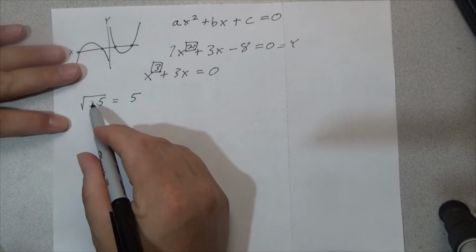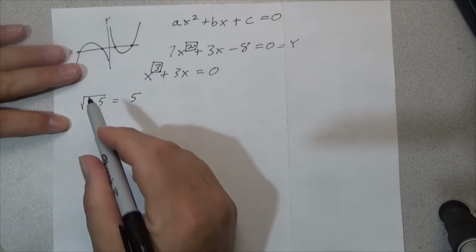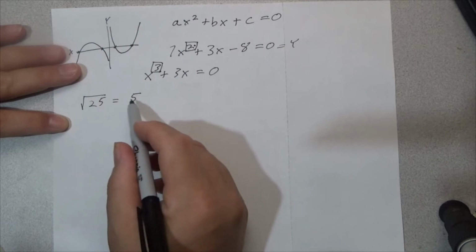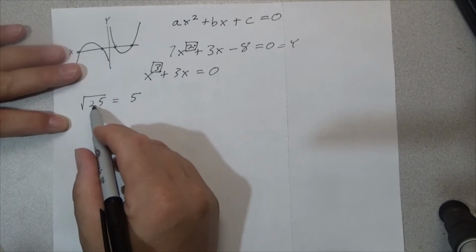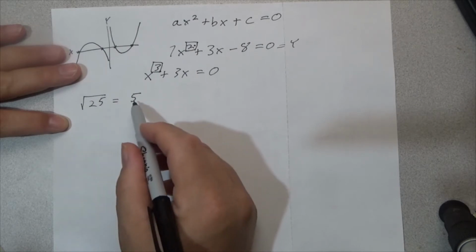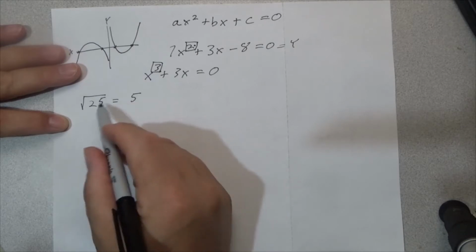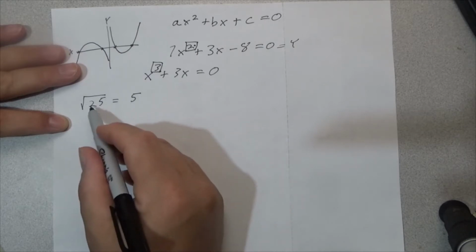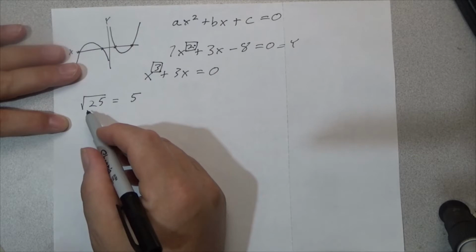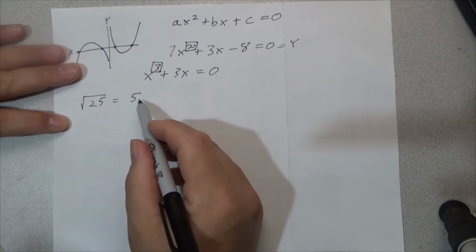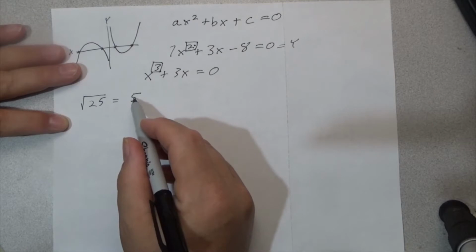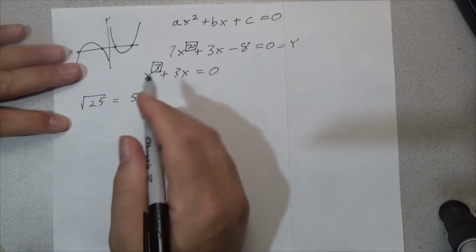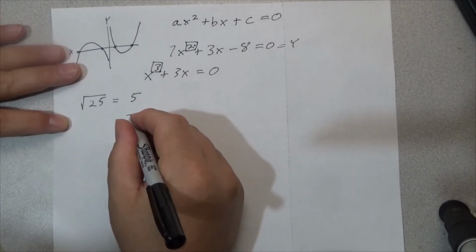When you're taking the square root of a number, you're saying what number times itself equals the number under the radical. So 5 times 5, or 5 squared, is 25. That is correct. But there is another number that I can multiply by itself to get 25, and that number is negative 5.